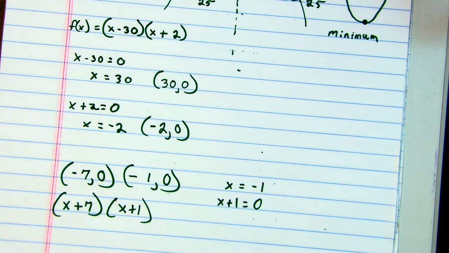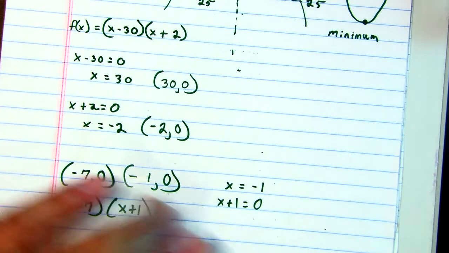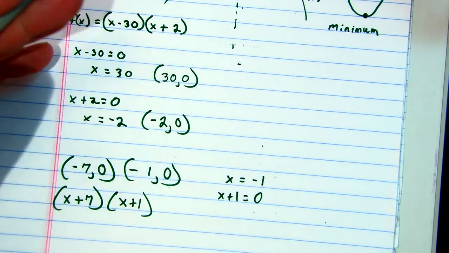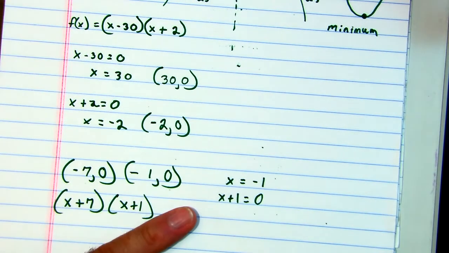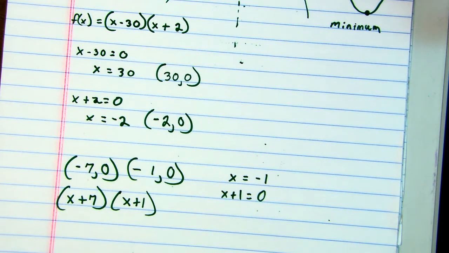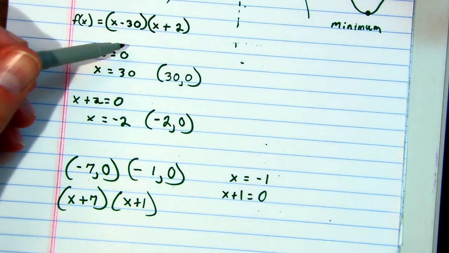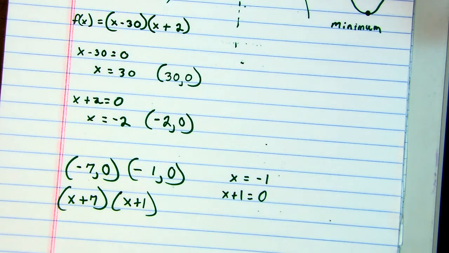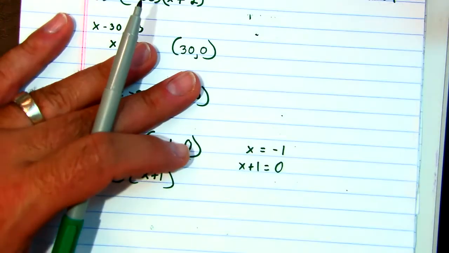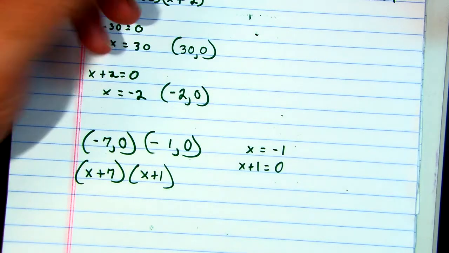And you also did that on the homework for 11.4. Okay, you had to do that forwards and backwards. What are the x-intercepts? How do I write it in factored form? This is called factored form. Okay, it's when you factor the actual problem. All right? So, what are we doing next? Well, now we're going to try and find this axis of symmetry.